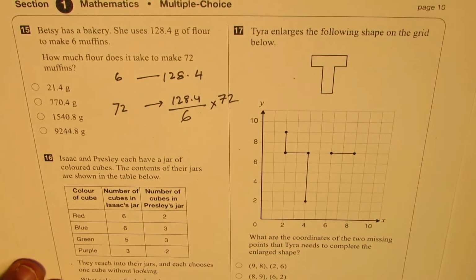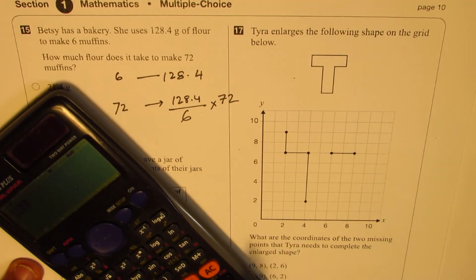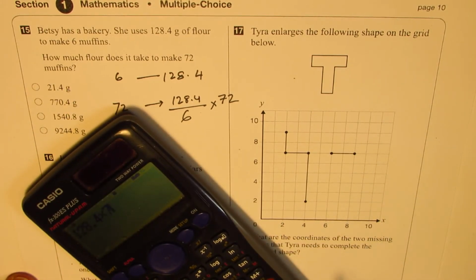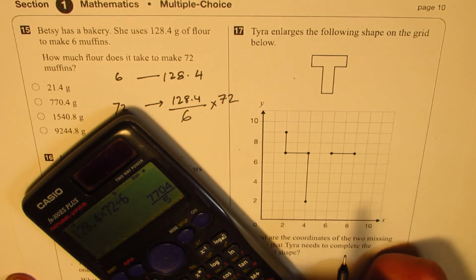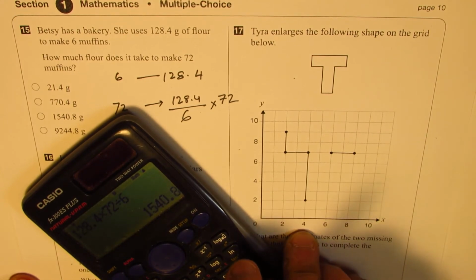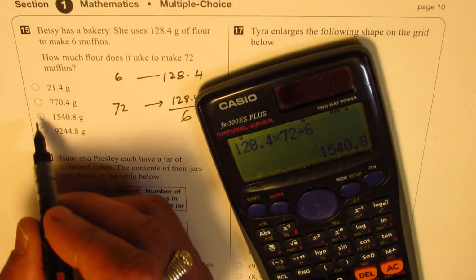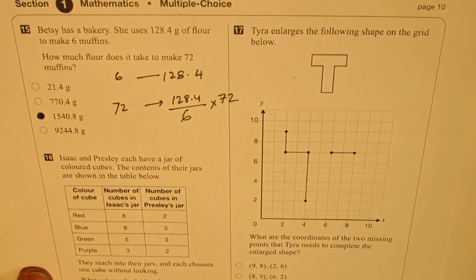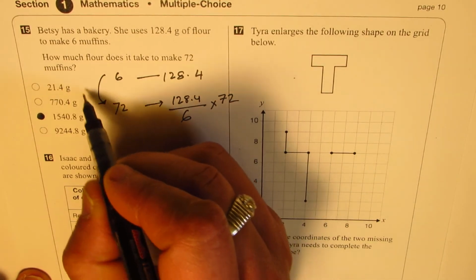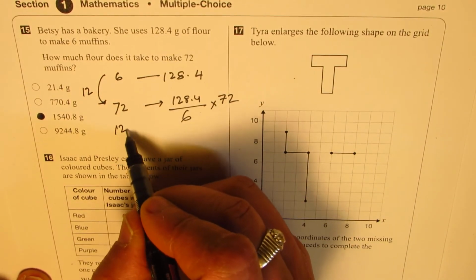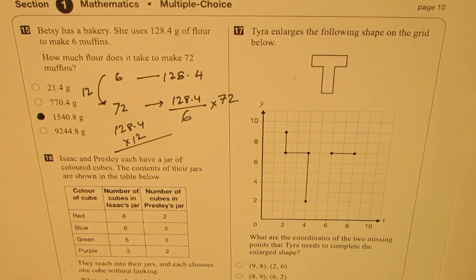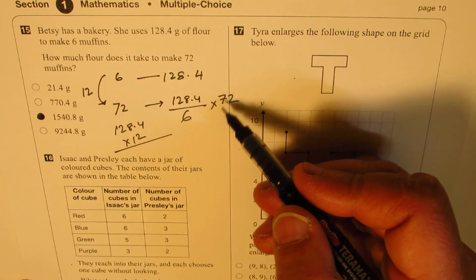Now since calculator is allowed, we'll do like this. So we'll say 128.4 times 72, and then we are going to divide this by 6 to get our answer in decimals, 1540.8. So 1540.8 is the third option which we are going to select. The other option is, this is 12 times, right? You could also multiply 128.4 times 12 to get the same answer. Either way, you should get this answer, right?